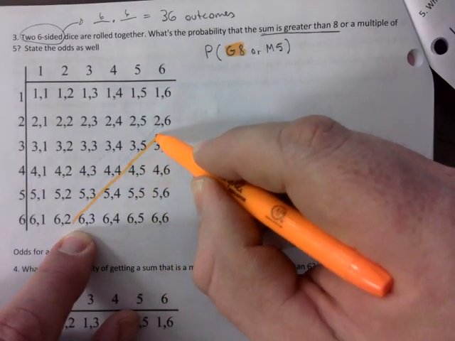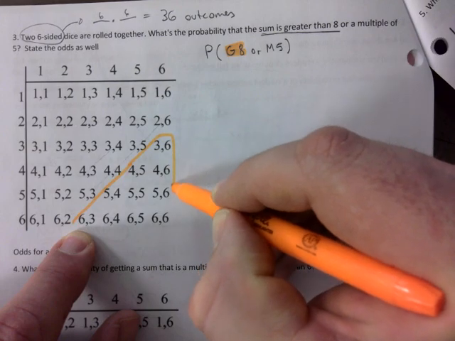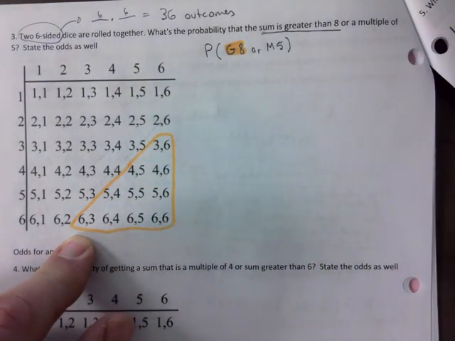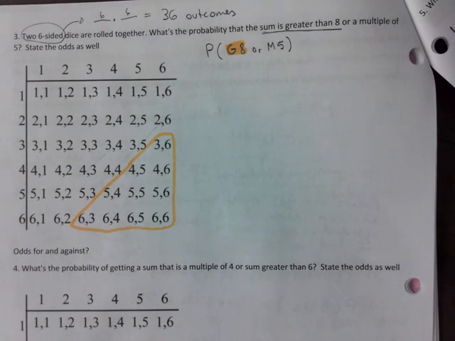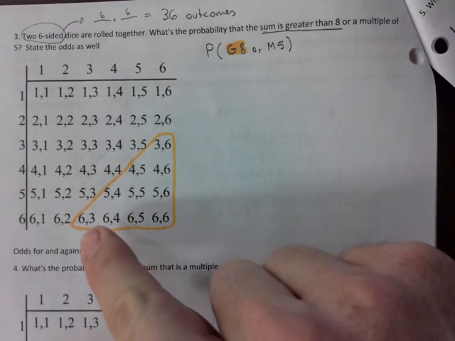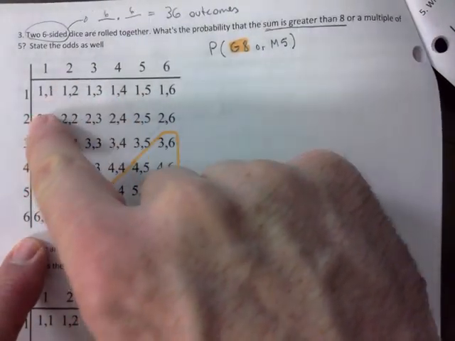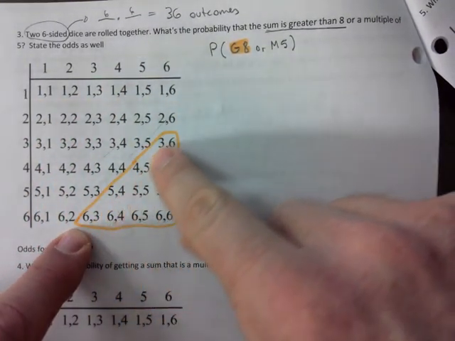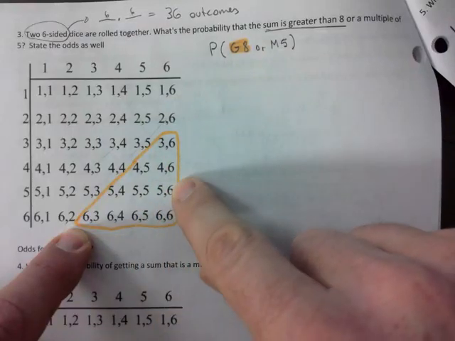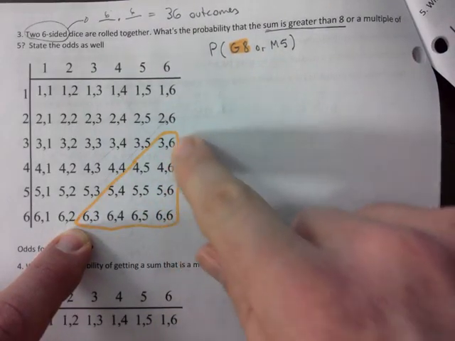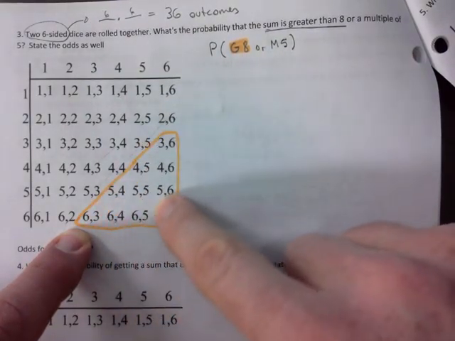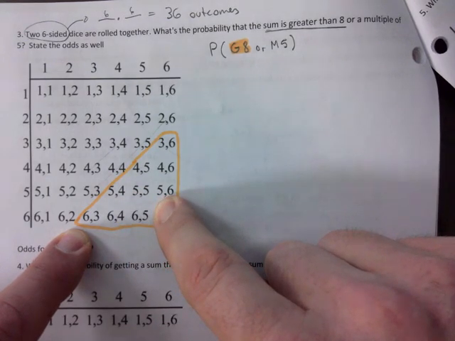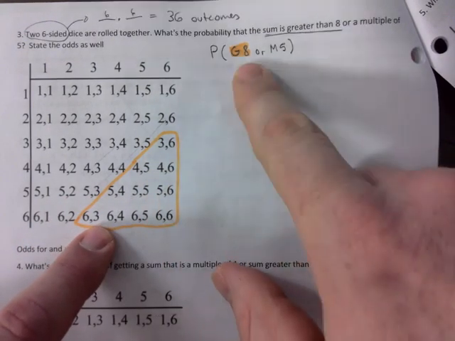So all of these sums right here, all those combos, and you can verify, go check, right? Because it goes the 2 line, the 3 line, the 4, the 5, the 6, the 7, the 8, the 9, the 10, the 11, and the 12 sum. So all of these rolls will be greater than 8. Does that make sense? Okay, so G8 is there.